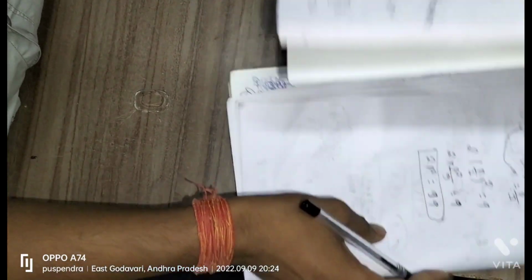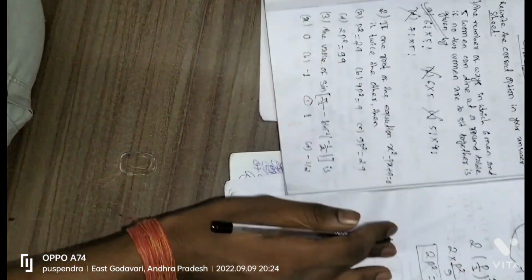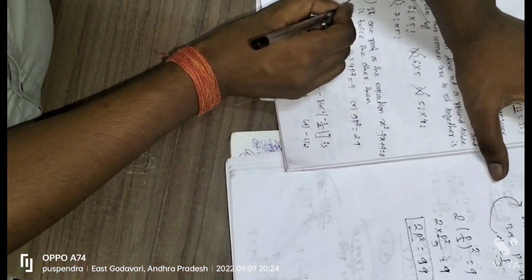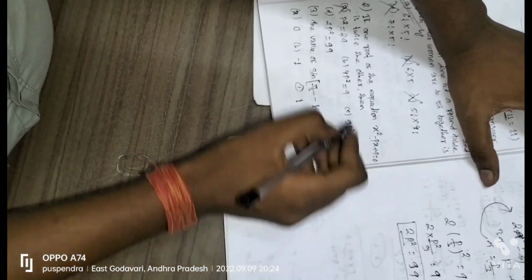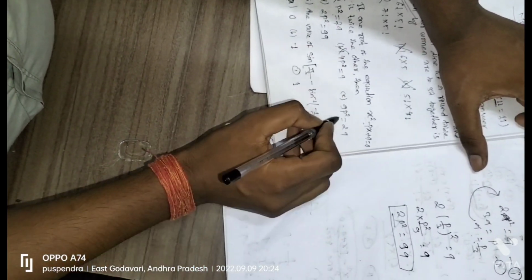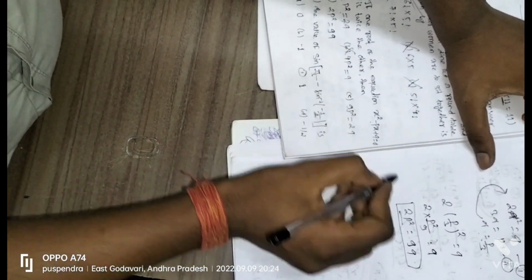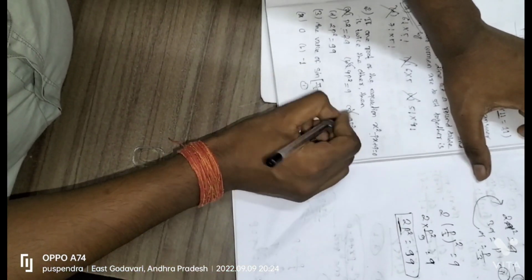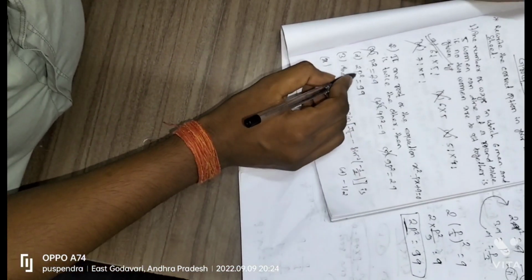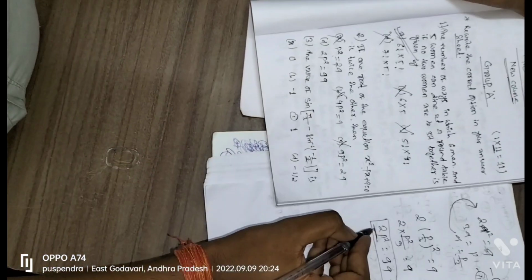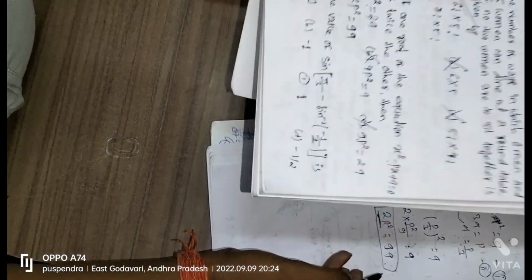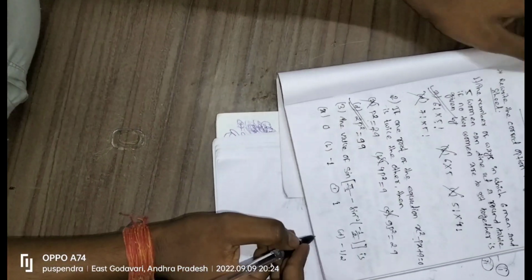Let's see the options. It is not p square equals 9q. Here we have 2p square, so it will not be 4p square, and it will not be 9p square. We have to get 2p square equals 9q. So this is our correct answer.